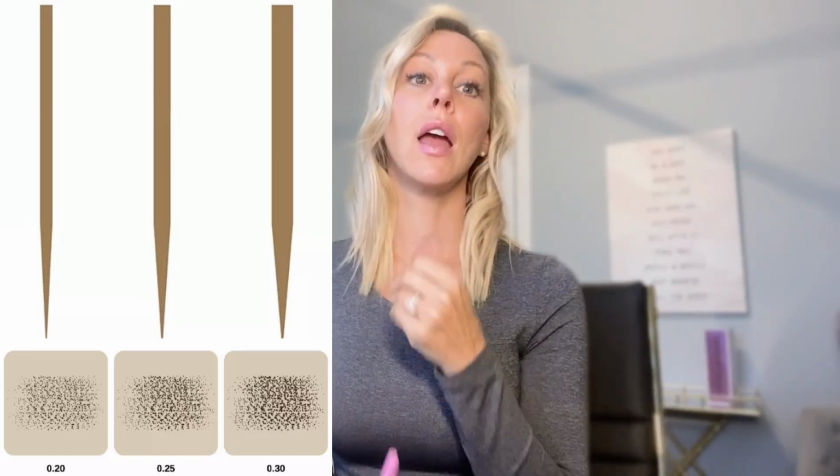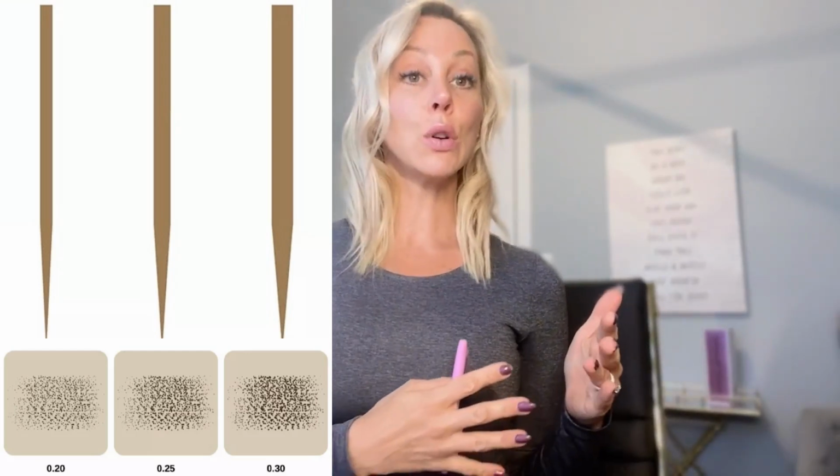So just think, if we're using a 0.3 and we make an error along the way, you're really going to see it, as opposed to a 0.2 needle, which is a lot smaller, has a lot less color payout, could blend a lot nicer, and it's an easier fix.